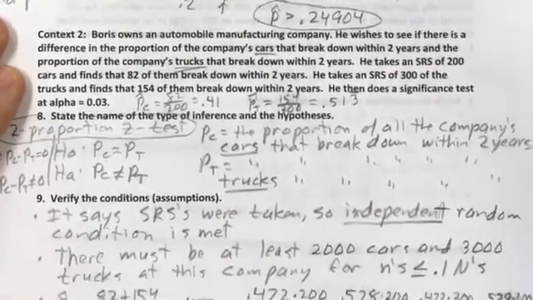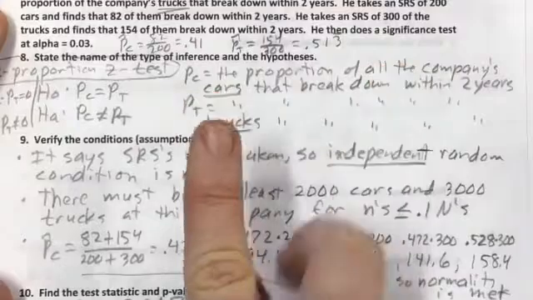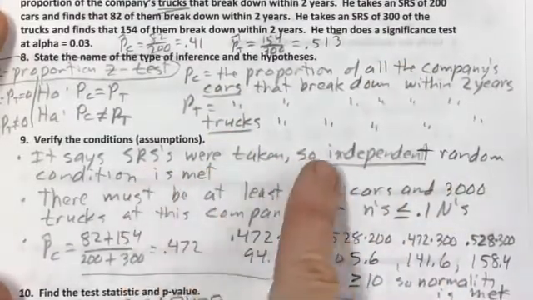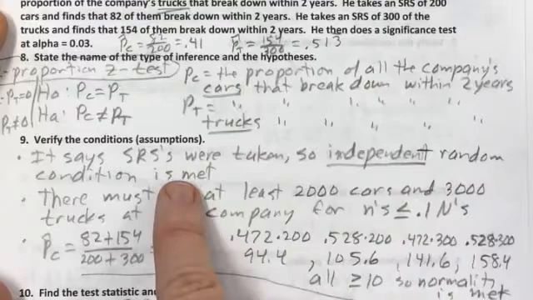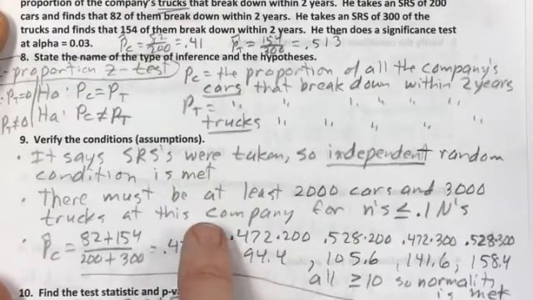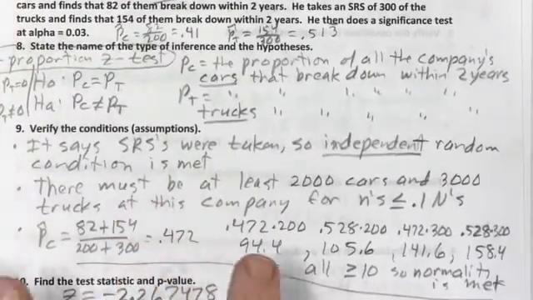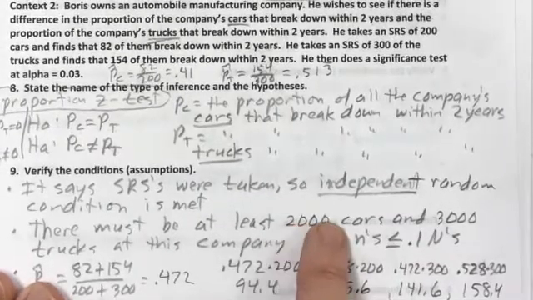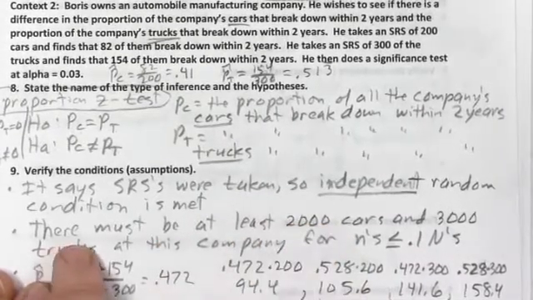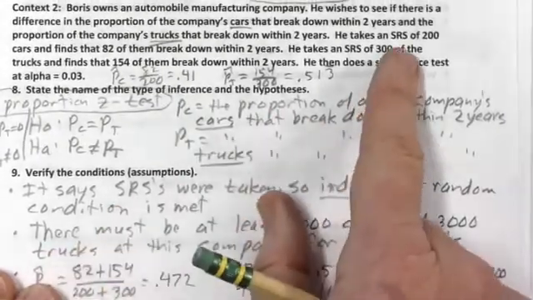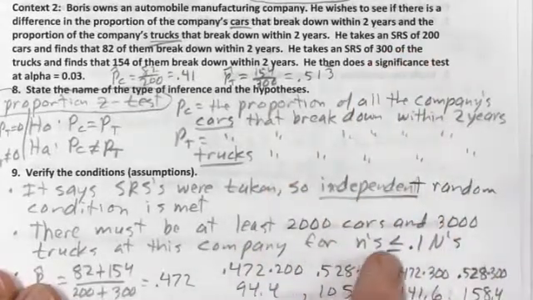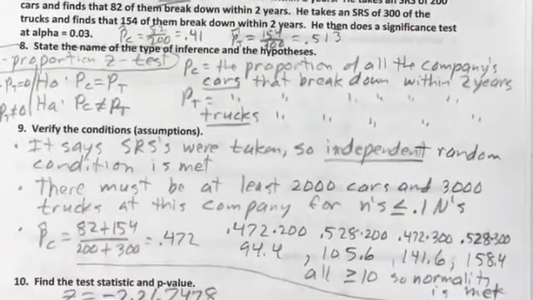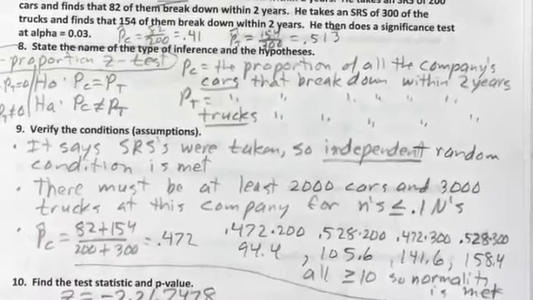Okay, your conditions, remember when you have a 2 sample thing, they had to be independent random. It says that SRSs were taken, so the independent random condition is met. Okay, then your sample sizes can't be more than 10% of your population sizes, so there's got to be at least 2,000 cars and 3,000 trucks, multiplying our sample sizes by 10. Okay, so that ensures independence. And then now, and so this is a little bit different in section 3.